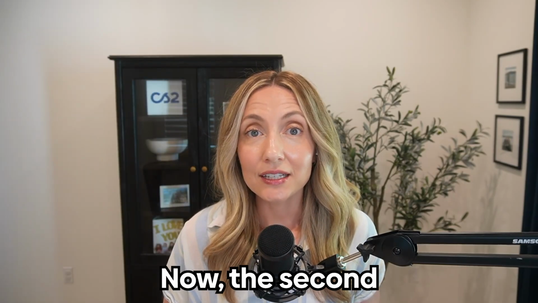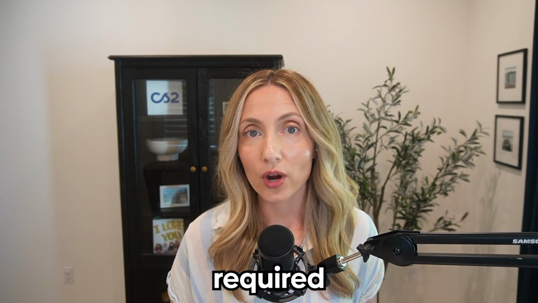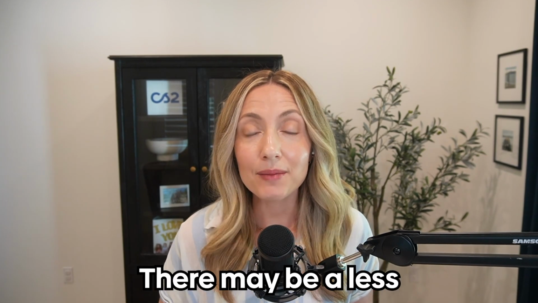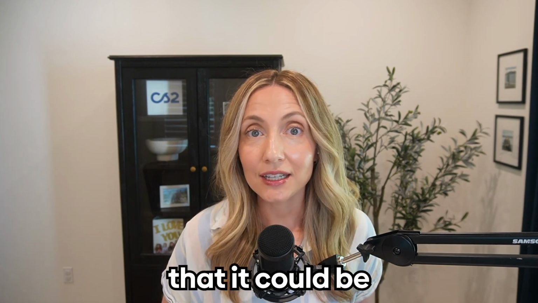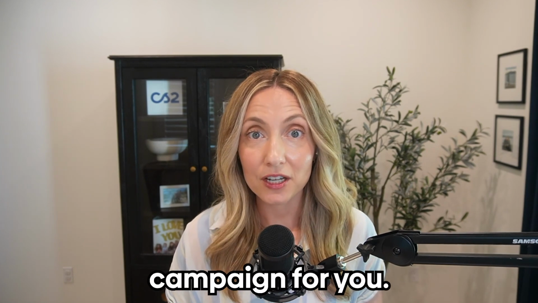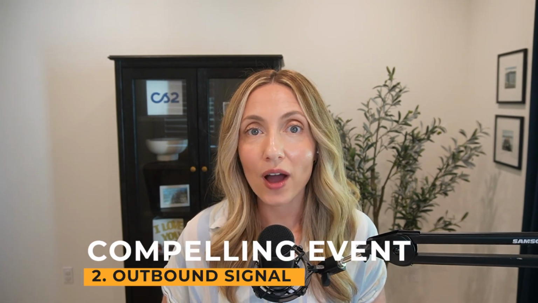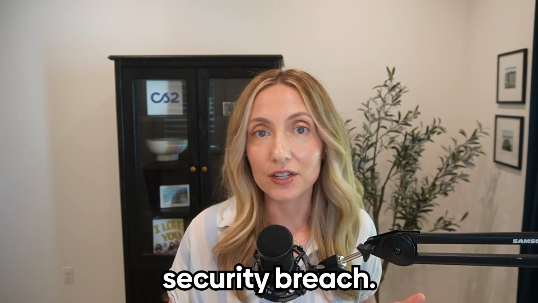Now, the second signal and third signal are a bit different than the first one, where you're required to look at intent or what's happening at that account. There may be a less likelihood to convert, but there's still signs that it could be a great outbound campaign for you. So the second one is a compelling event. And you can do this in a very low effort way with just the data that you can find on Google. So a first thing could be if there's a security breach.